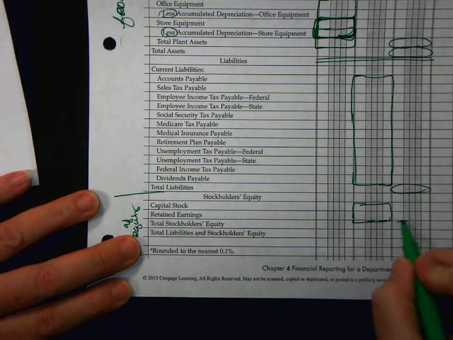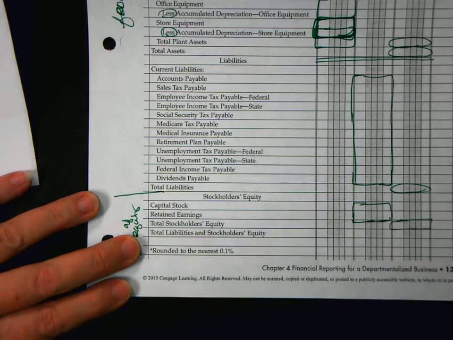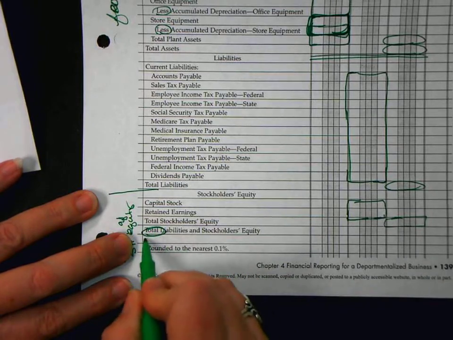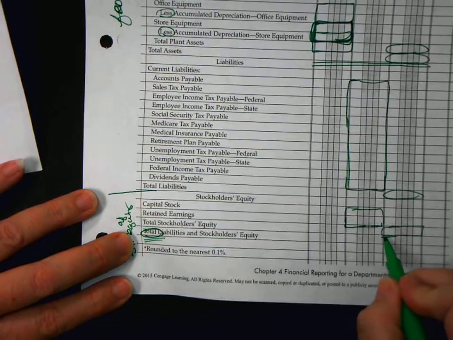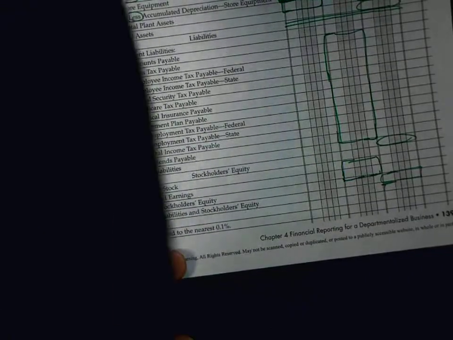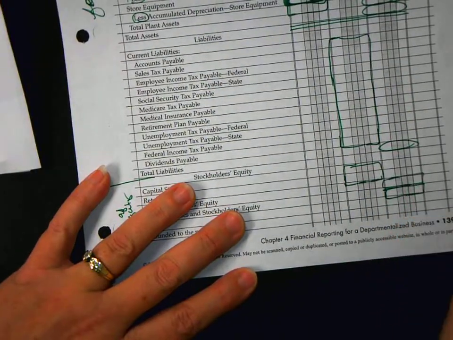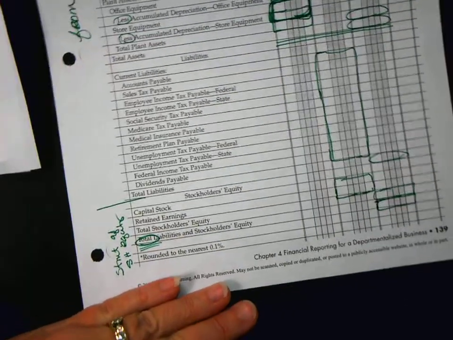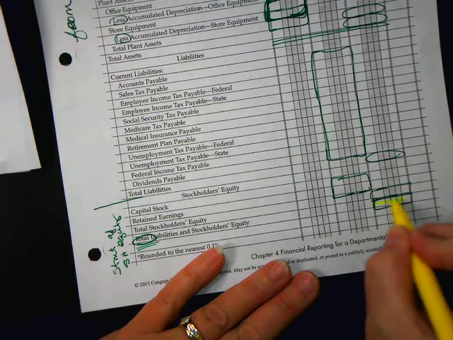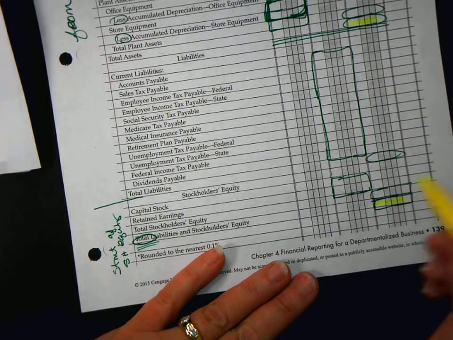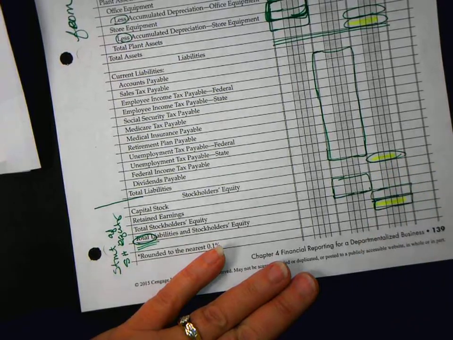Okay, and then we'll put this total over here. And then this, of course, is your grand total, right? I'm just going to do that in a different color. I'll just highlight it in a second. So here's your total liabilities and your equity, and your total assets, and your total liabilities.